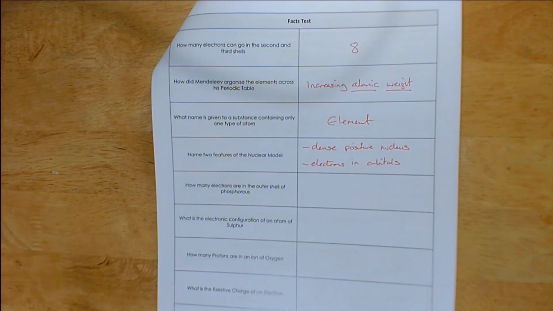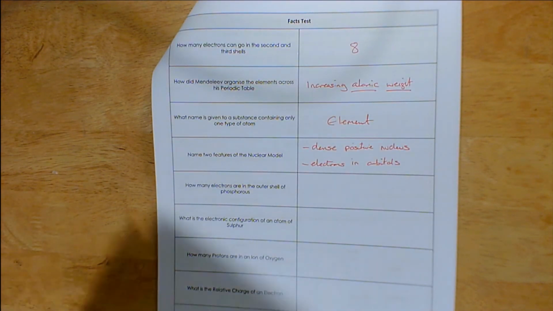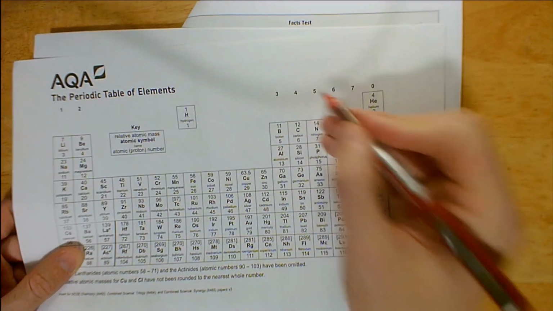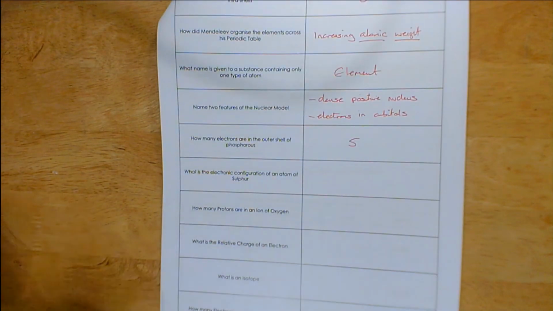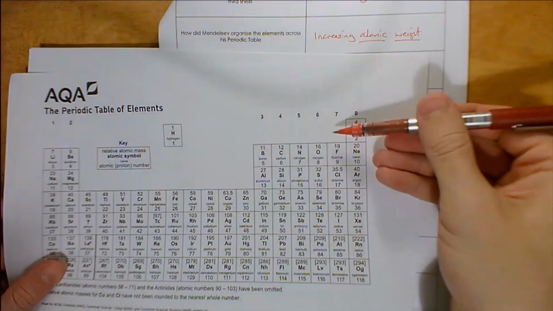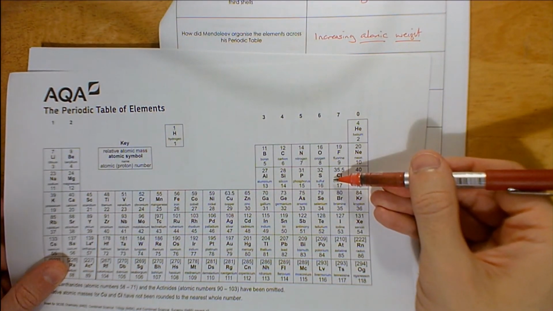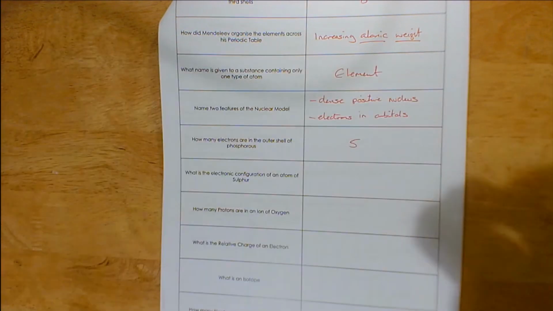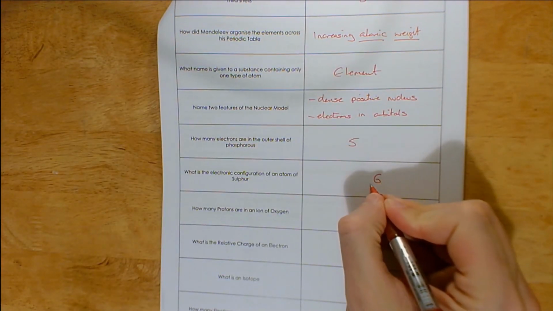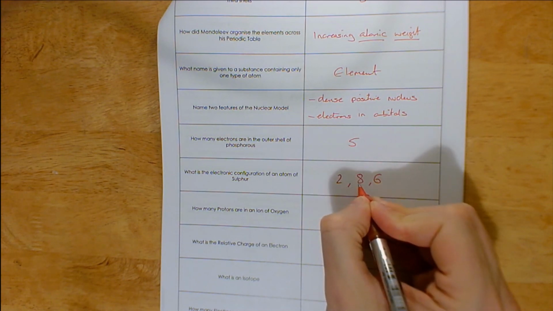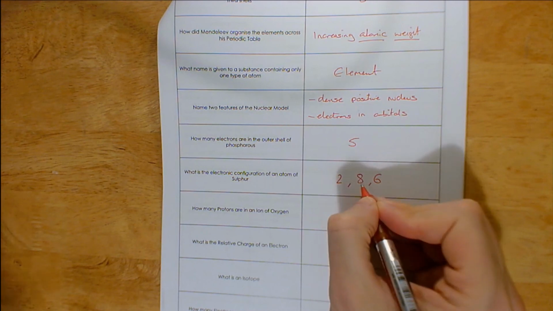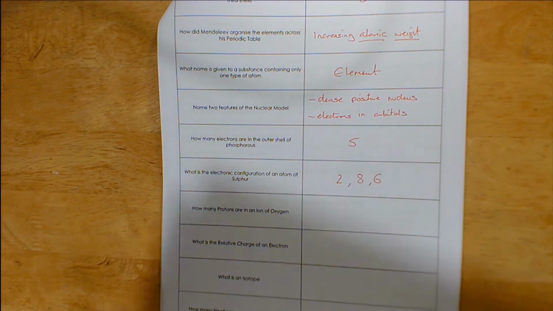How many electrons are in the outer shell of phosphorus? So phosphorus is here, group 5, so 5 electrons in the outer shell. What is the electronic configuration for an atom of sulfur? So sulfur is in period 3, so it's going to have 3 shells, and it's in group 6. So it's going to have 6 in the outer shell, which means that the other shells must be full. So it's going to have 2 in the first shell, then 8, then 6, and if you just double check that all adds up, it'll equal 16, and the atomic number is 16.